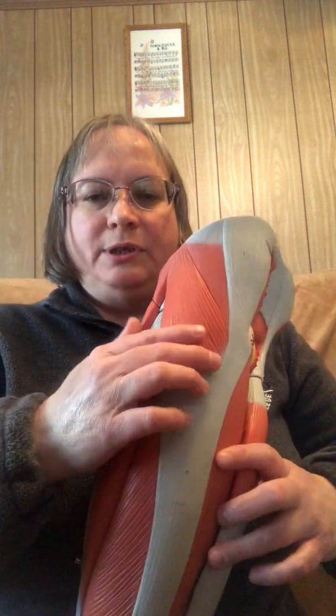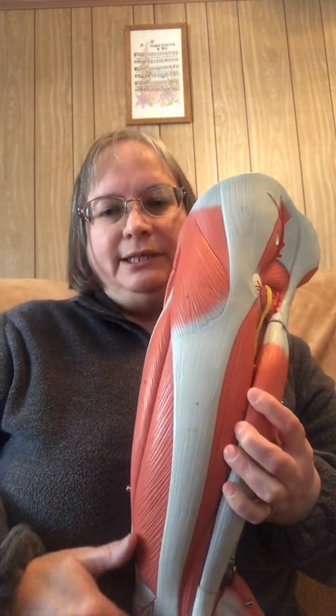All right, then we have the Tensor fasciae latae. Where is it? There it is. Right there. Here's our quadriceps. There's our tensor fasciae latae, and it's got this huge long fascia here called the IT band. Goes all the way down there. Tensor fasciae latae. This one we do need to know origins and insertions.